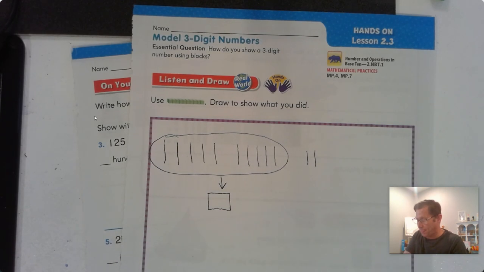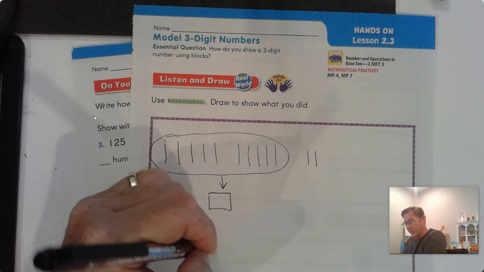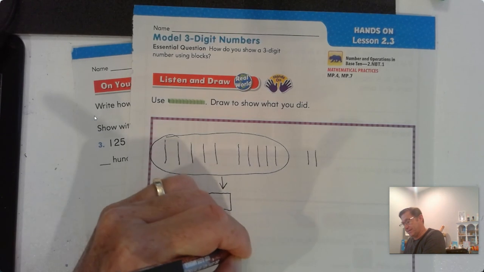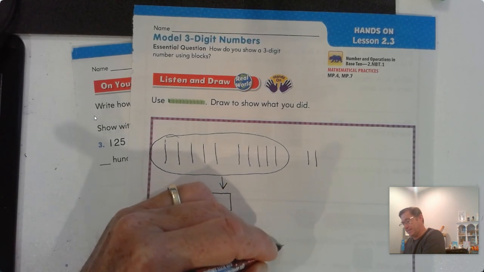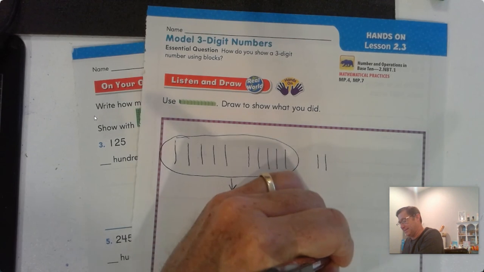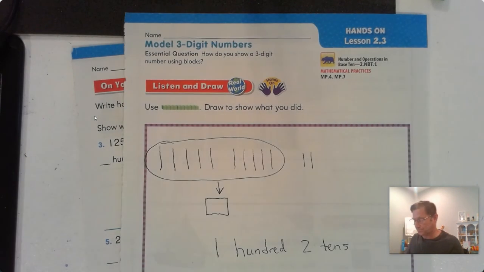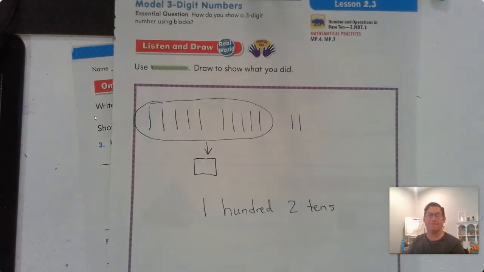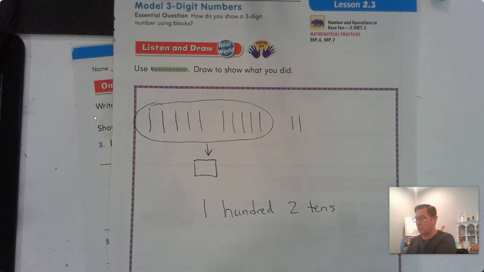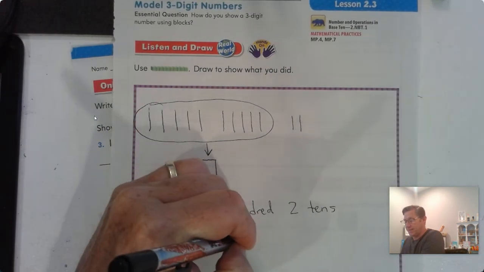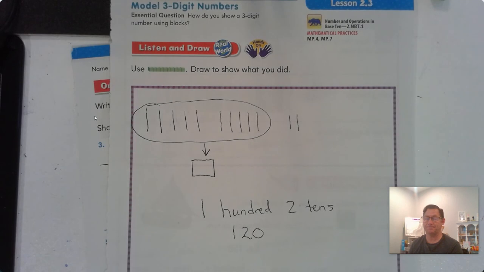So we know that he has 100 and 2 tens. Which we know we can write as 120. Okay.